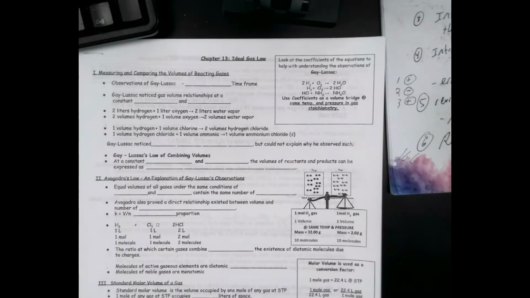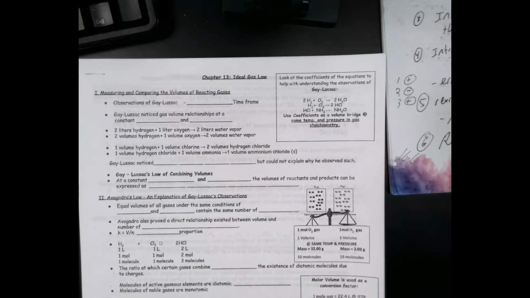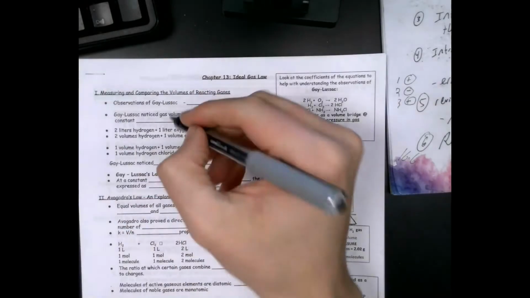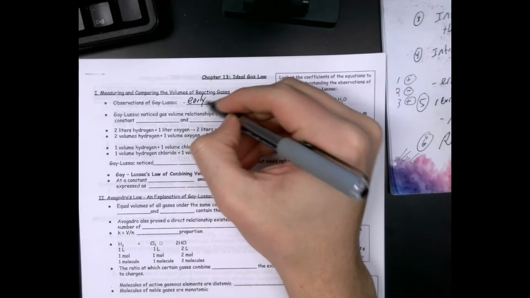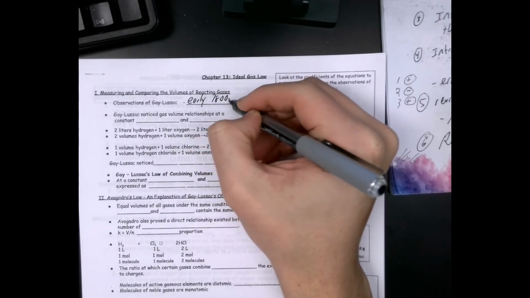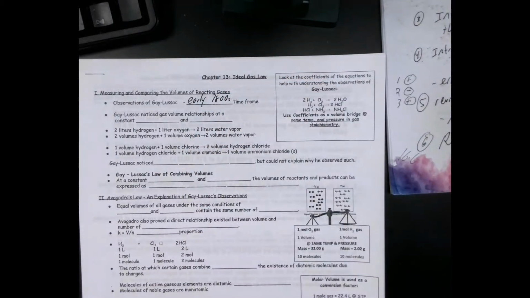We'll get to that in the next video. But for today, just some background information to begin with. So just for reference, the observations we'll discuss today were made by Gay-Lussac in the early 1800s. That's not necessarily super important that you know that, just a frame of reference of how long ago these discoveries were made.